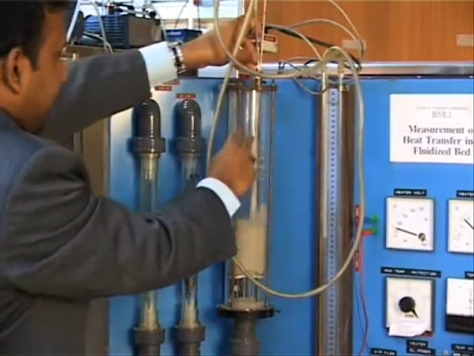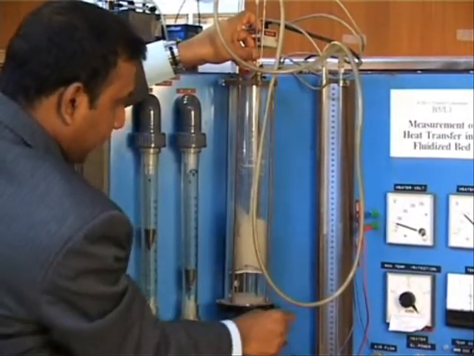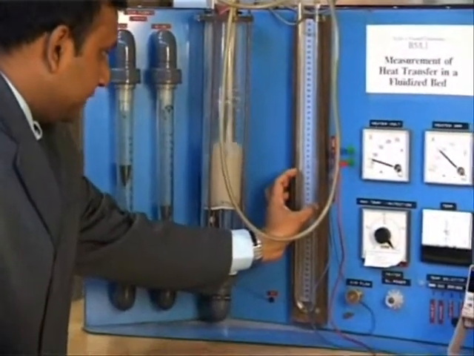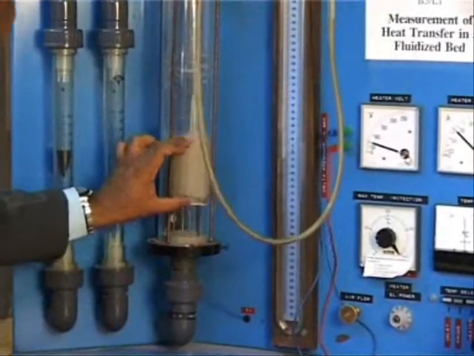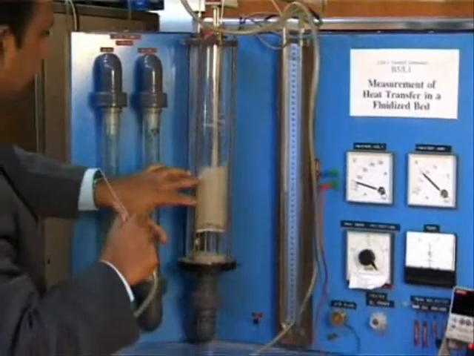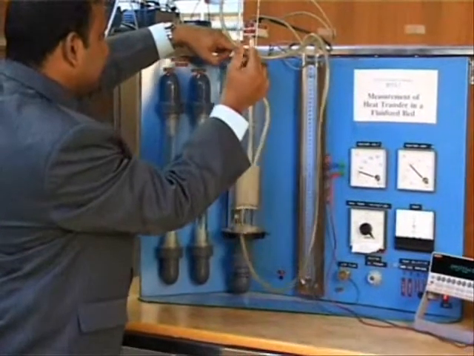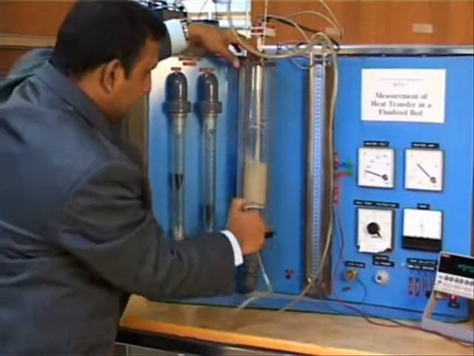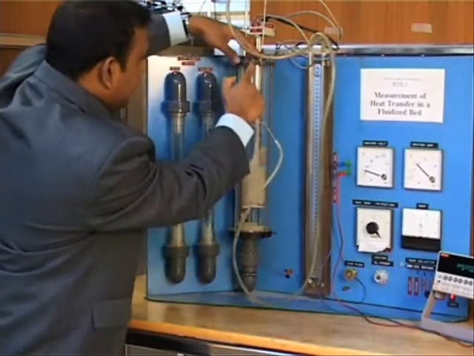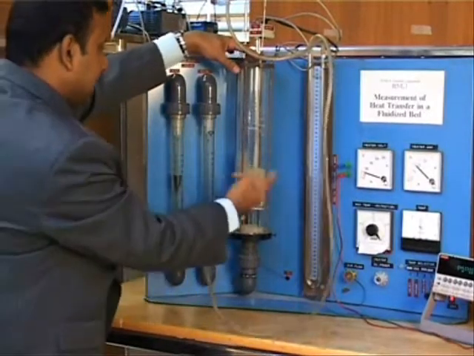And the pressure difference I can read through this U-tube manometer, where we have water as the liquid, and this difference gives the corresponding pressure drop across the bed. When I want to measure the pressure drop across the bed plus the filter, I take this pressure tap off, close the hole here, and then read the pressure drop across the bed plus the filter. And when I want to measure the pressure drop across the filter itself, I just subtract the two readings.